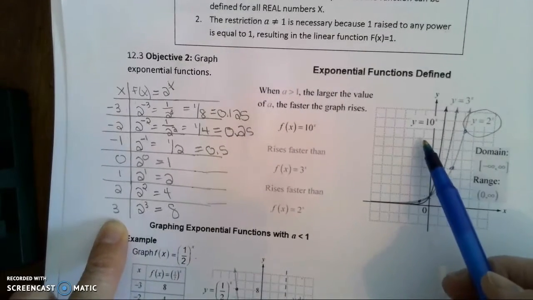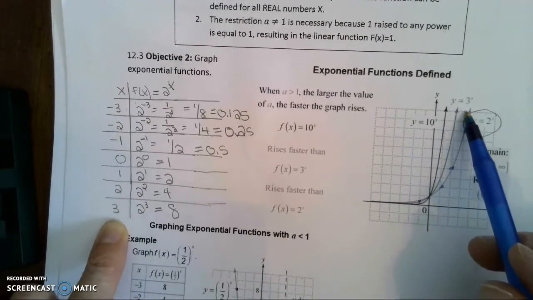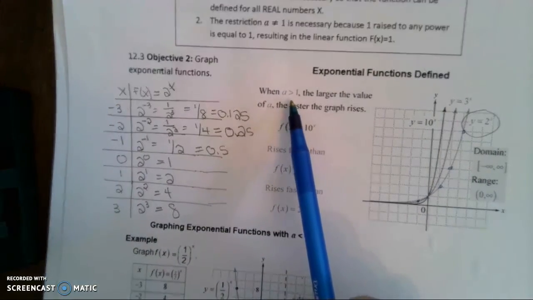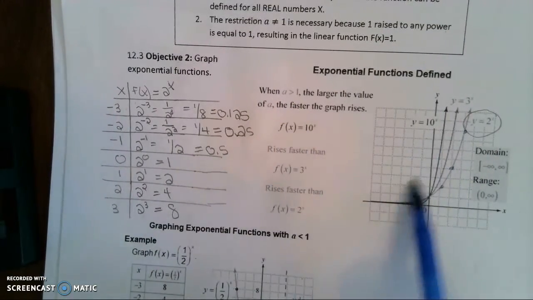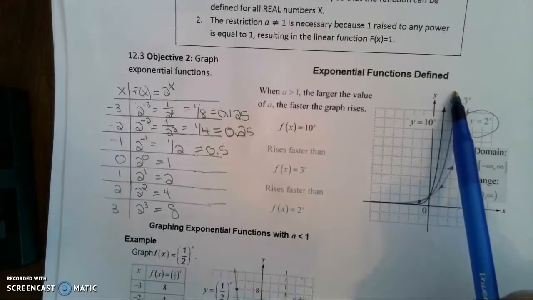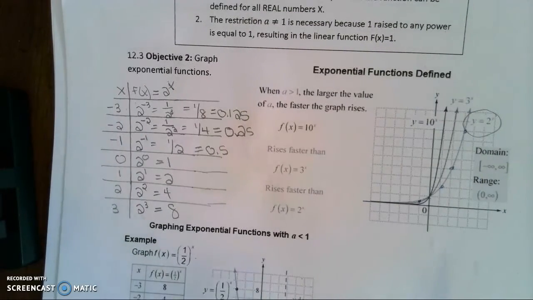They also have a couple other examples, 10 to the x and 3 to the x. Okay, so we kind of talk about that. As the value of a gets larger, the faster it rises. So 2 to the x is the slowest out of these three. 10 to the x is the fastest. Okay, so that's our first example.